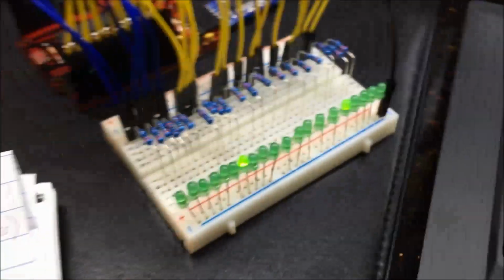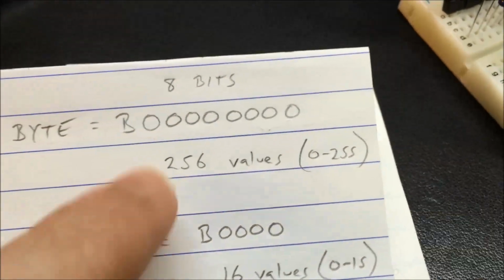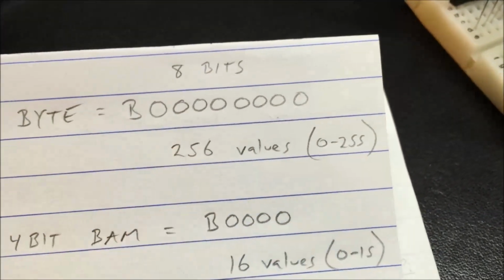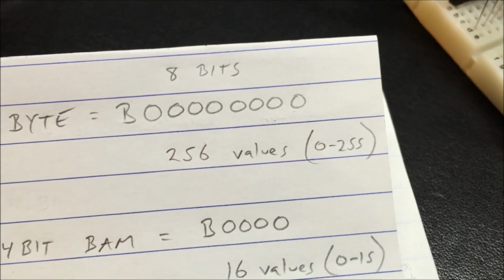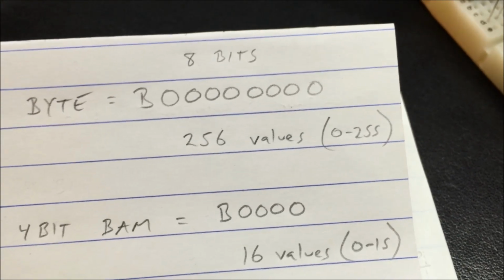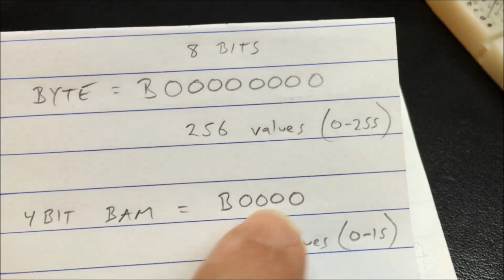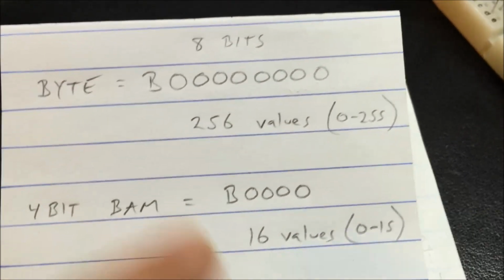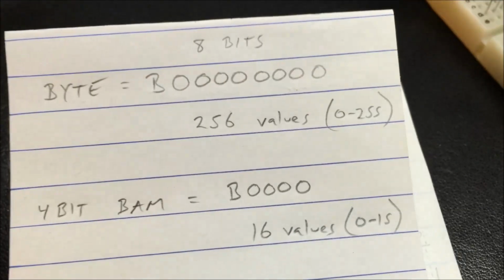So let's talk about bytes real quick, bytes and bits. Bytes have 8 bits inside of them, and you can get between 0 and 255 when you've got 8 of these bits to play with. A lot of people will implement bit angle modulation by using just 4 bits rather than a whole 8 bits or more.